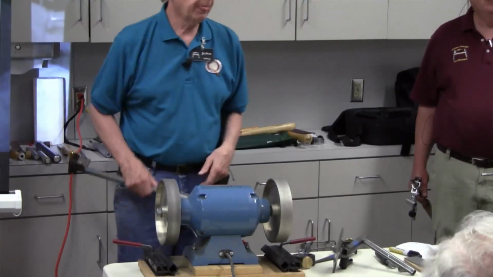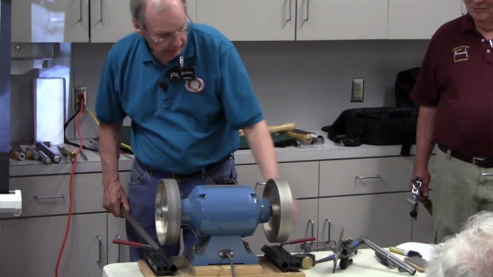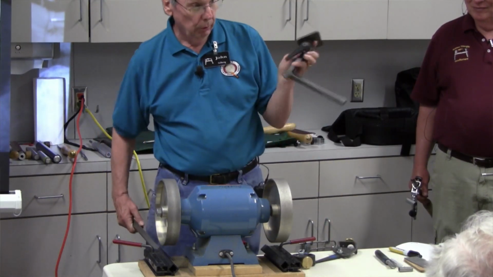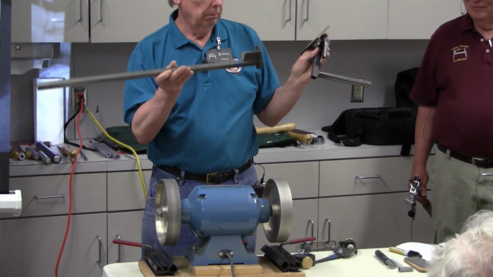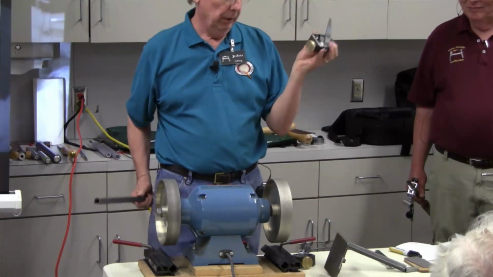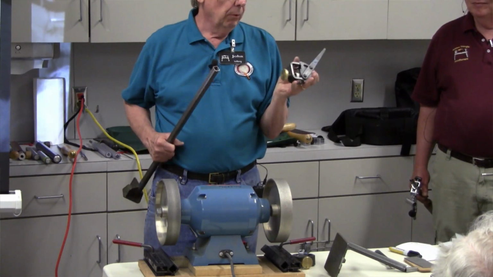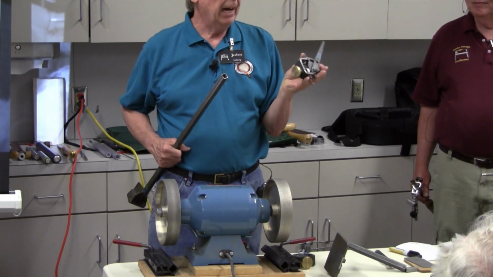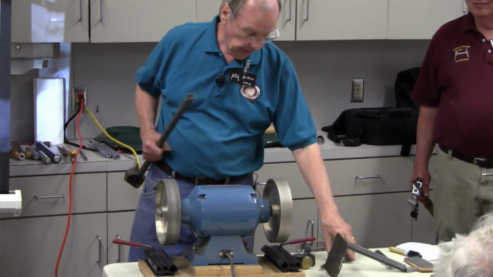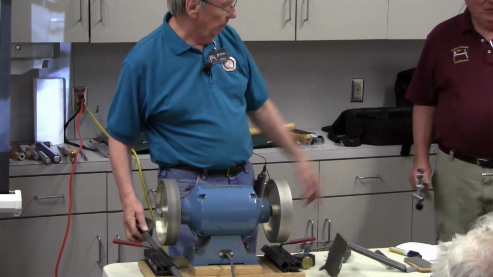Does that include both sides? Yes, it does include both sides, and a tool rest and the bar, and you have to buy this separately. These come in different sizes, all the way up to where you can put a 1-inch gouge in it if you want to. So, you want to do the Tormek?